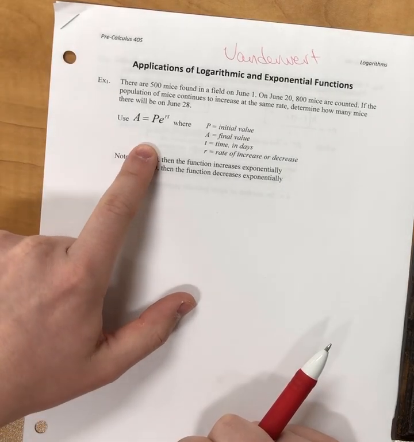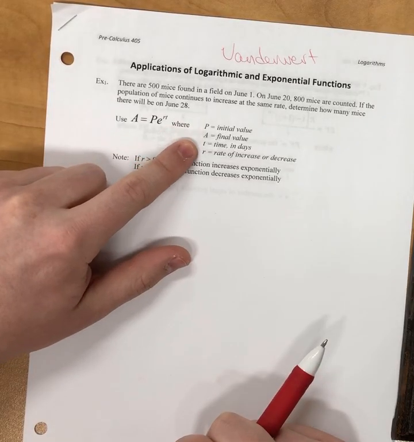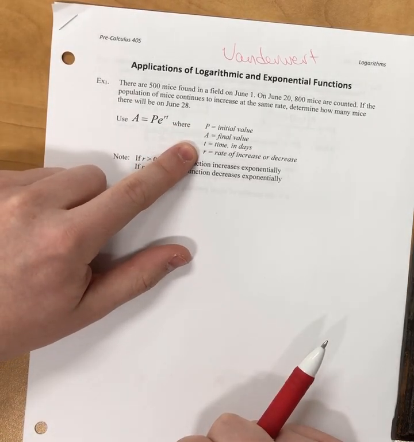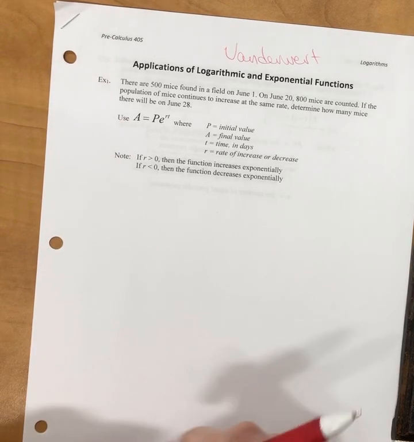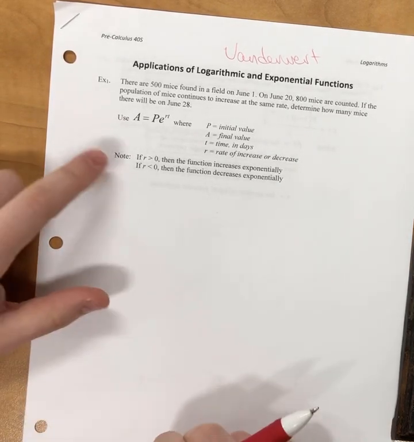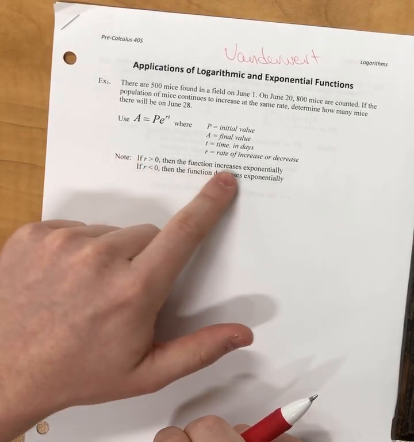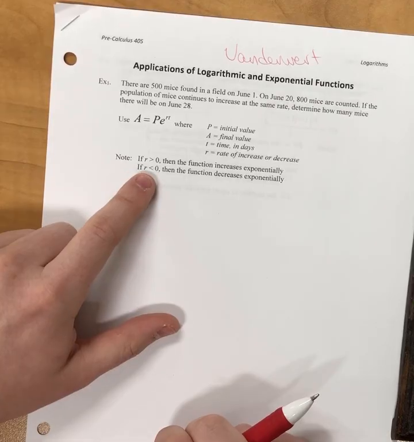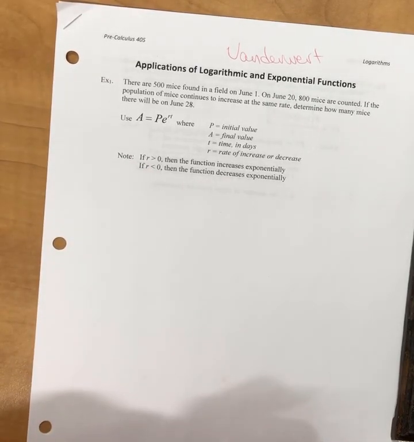As you see here, A is equal to P E to the RT, and they'll always explain what you have, P, A, T, and R in full detail. So you don't have to figure out what that is, and you don't have to memorize any of these formulas in any way, shape, or form. There's a bit of a note here that says if R is greater than 0, then we have a function that increases exponentially. If R is less than 0, then it's gonna decrease. And we're gonna see what we end up with as we go through.